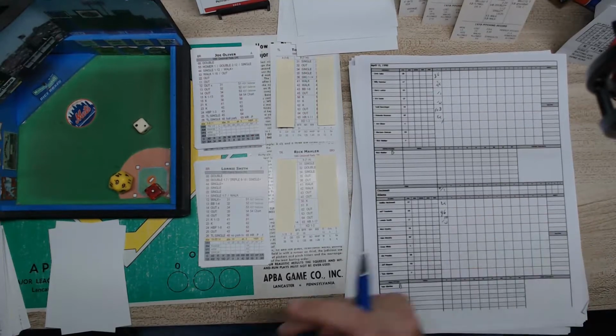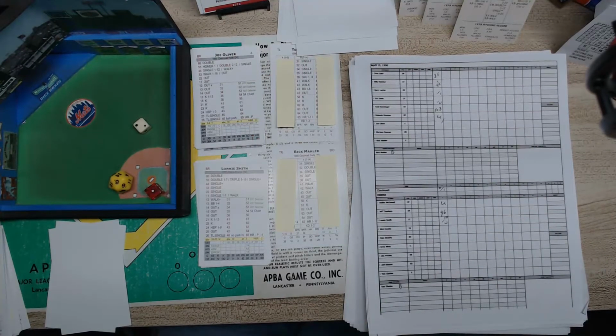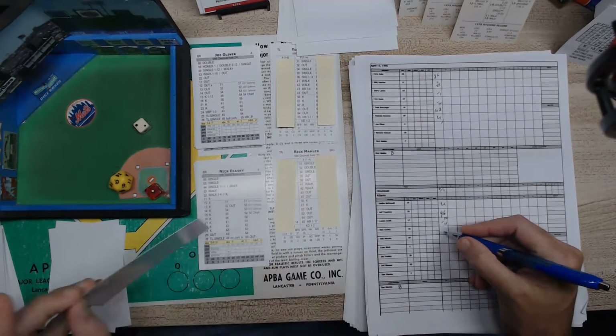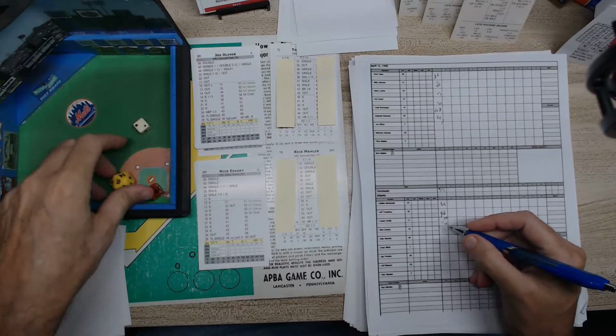Has to be a low number of 6. We'll take a quick look at Oliver. Oliver's error number is a 1, so there's no error there. So runner on second base. Lonnie Smith walks and steals second.